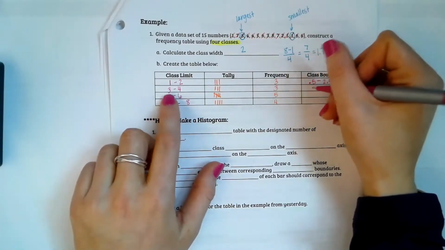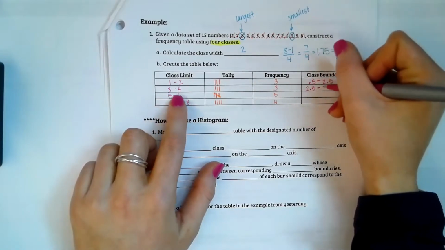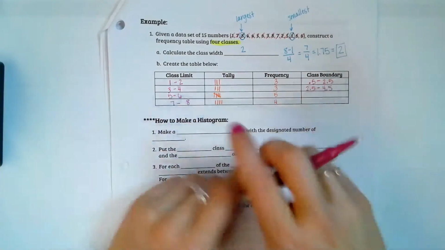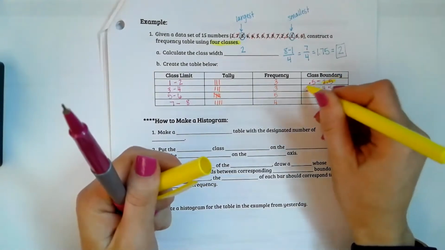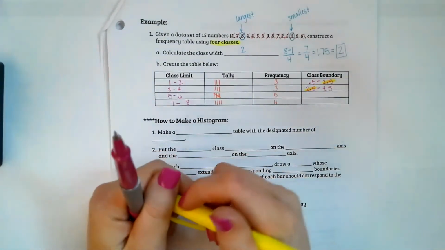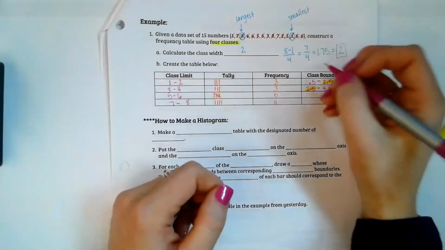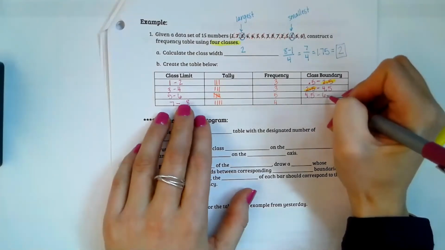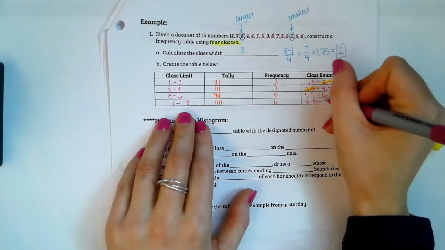And then here, the 3 would be 2.5 because I would subtract that, and the upper is 4.5. These two numbers, your biggest number here and your smallest number here, should be the same if you did your class limits right. Then 4.5 to 6.5, and 6.5 to 8.5.